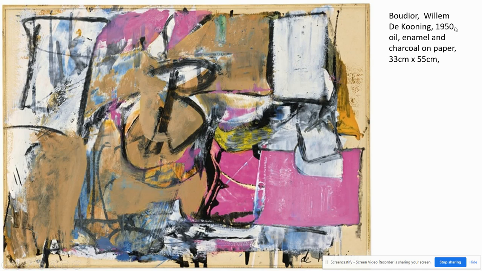It was made in 1950, and we've got a really beautiful, interesting mix of mediums here. We've got oil paint, enamel paint, and charcoal on paper, and the size is, I want to say, just smaller than A3, but don't quote me on that. The way that he made this is with layering. You can see here we've got the charcoal on top of the paint, and then more paint on top of the charcoal, and this very interesting mishmash of color.